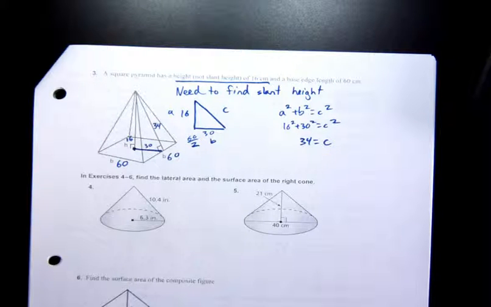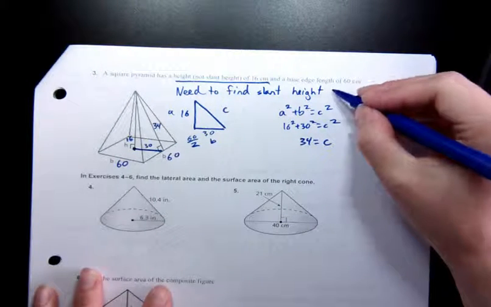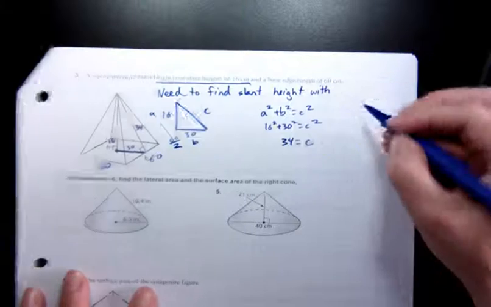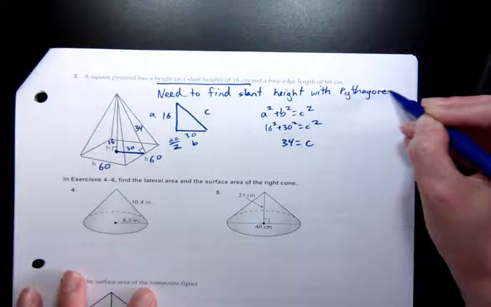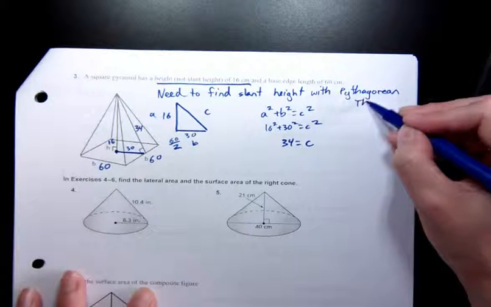Okay, so our first step was find slant height with Pythagorean theorem. So we found it. You guys, how do we know when to use Pythagorean theorem and when to use special rights or trig?